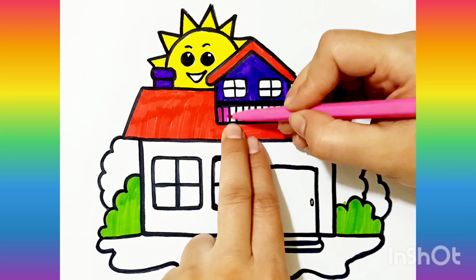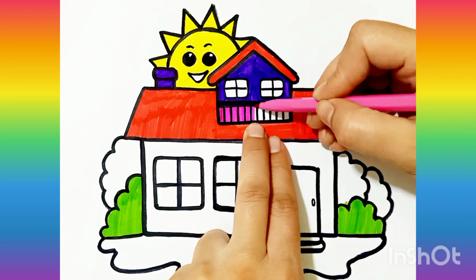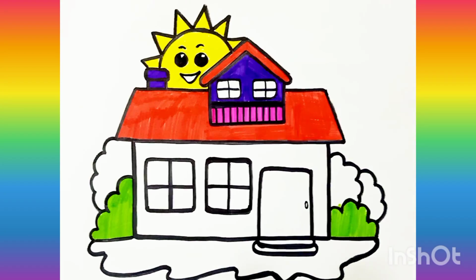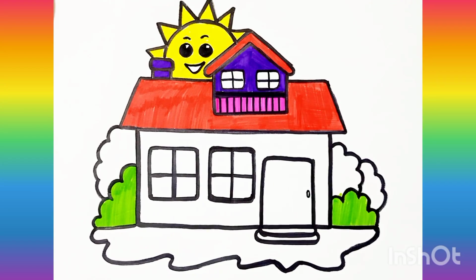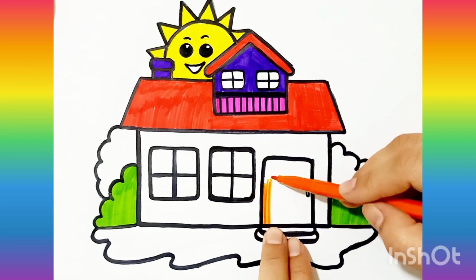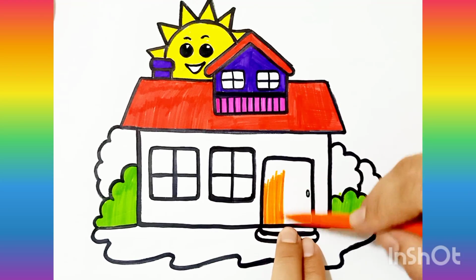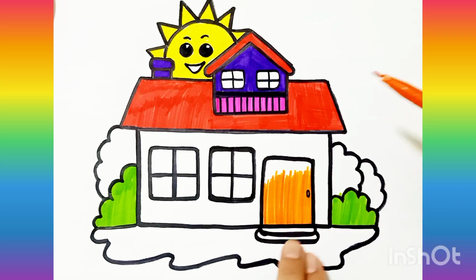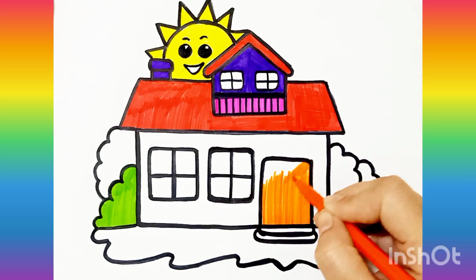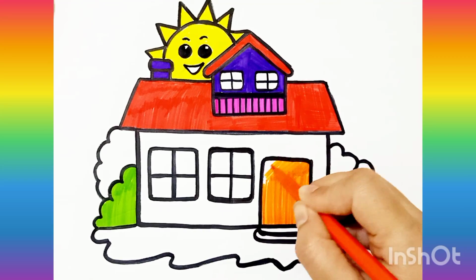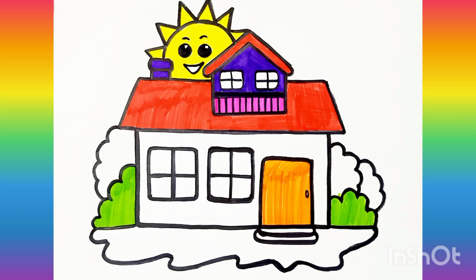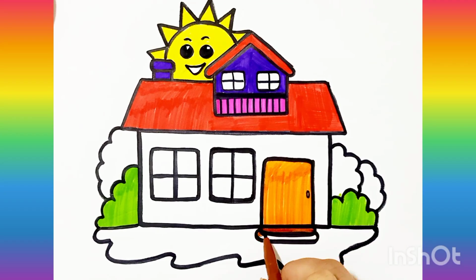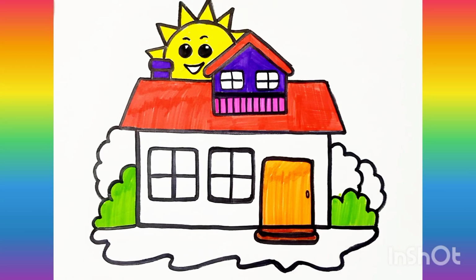Pink color. We are using pink color. Orange color. To color the door, we are using orange color. Brown color. To color the stairs, we are using brown color.